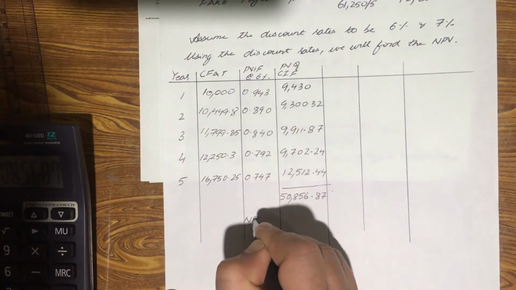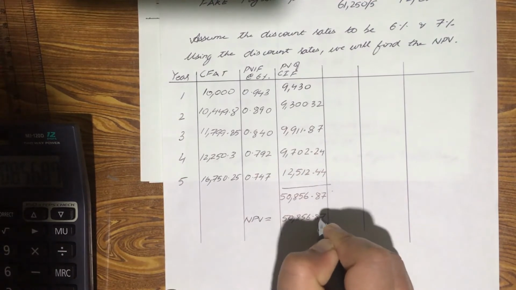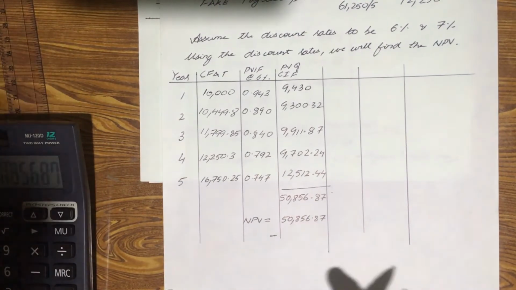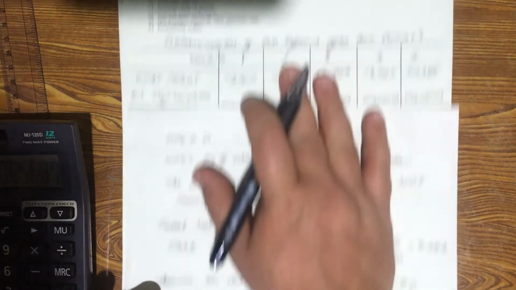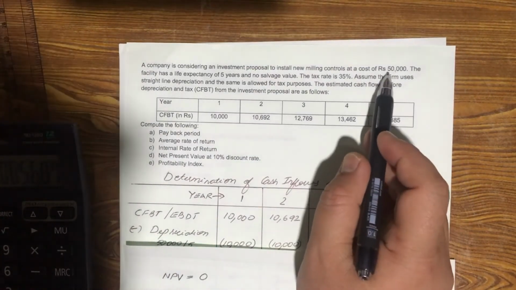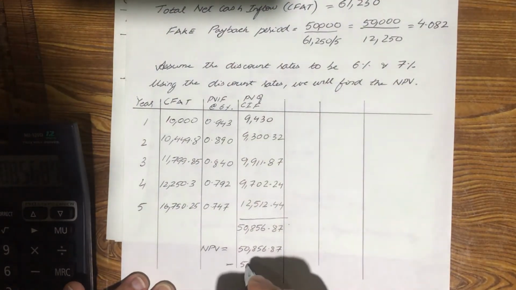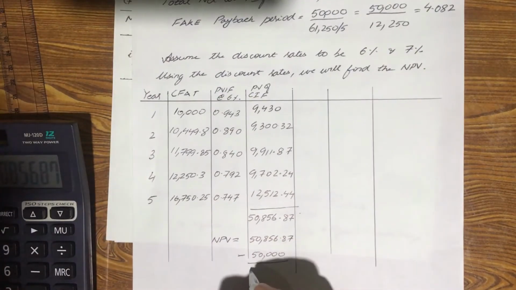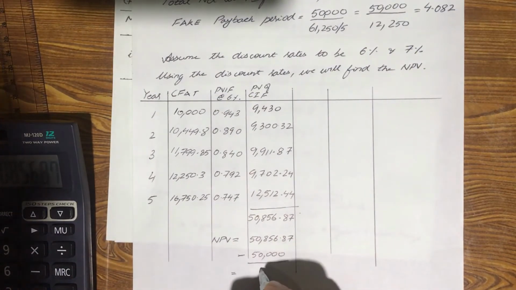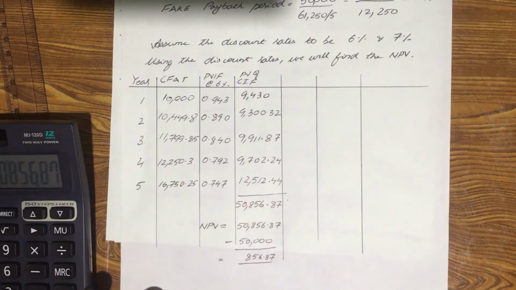All right. Now find out the NPV of this. So NPV is equal to 50,856.87 minus the initial cash outlay, the initial investment. All right, 50,000. Okay, you will get 856.87. So is that a positive NPV? Yes, it is a positive NPV.